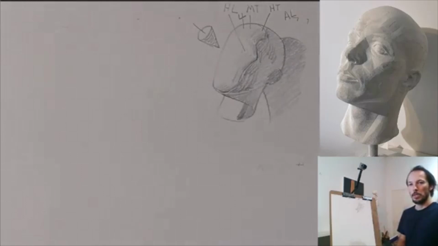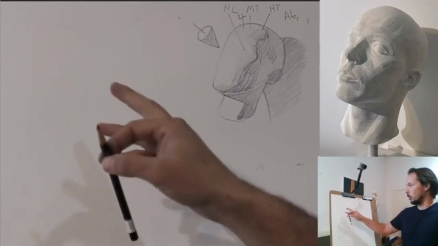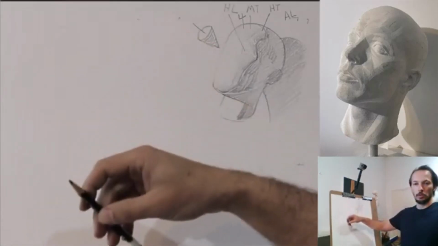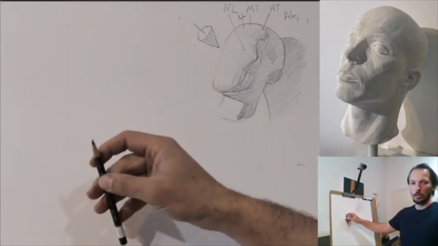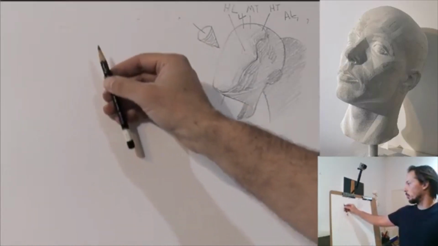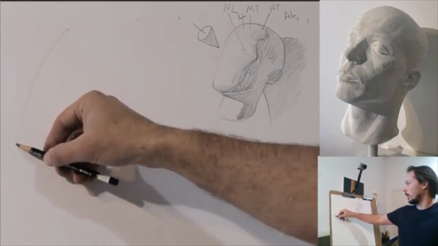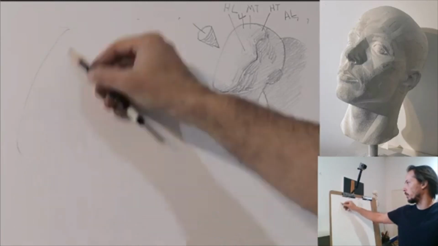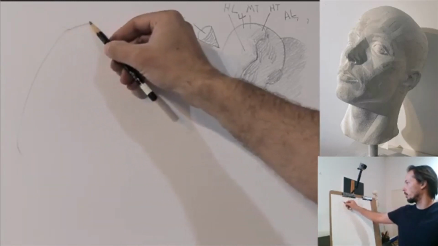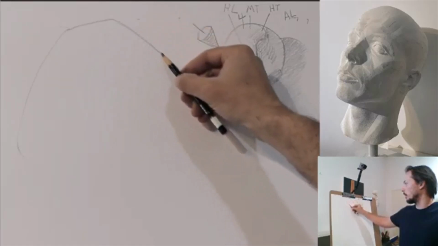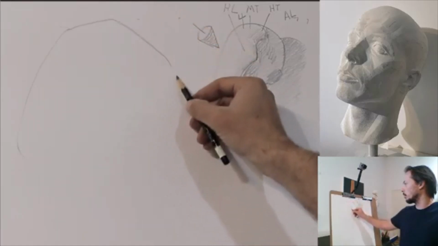Alright, so let me do a quick drawing over here on the larger scale, going over some of the things that we talked about before. So I'm going to look at my head here, draw a light line for the front of the face, think about what's the top level and angle of the head as it comes to the back.